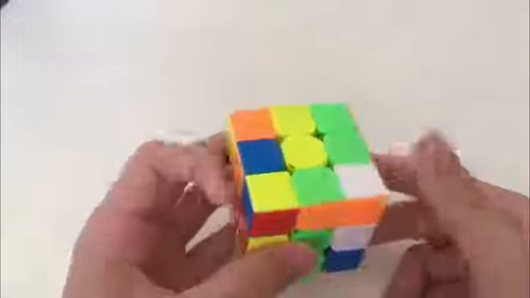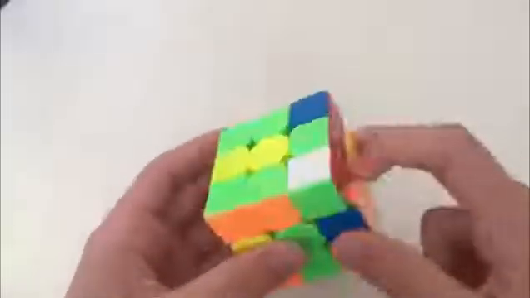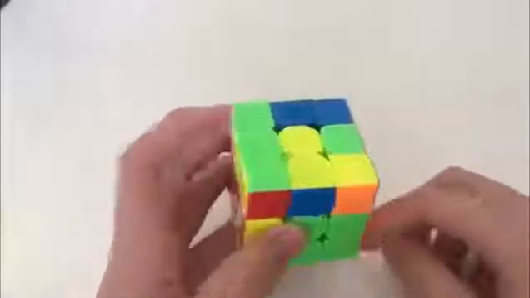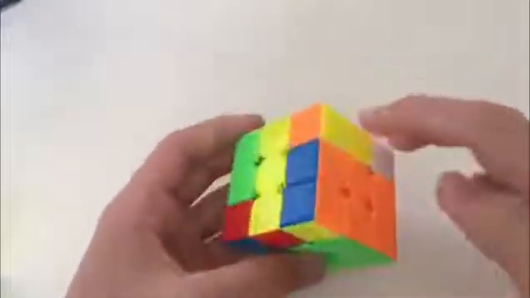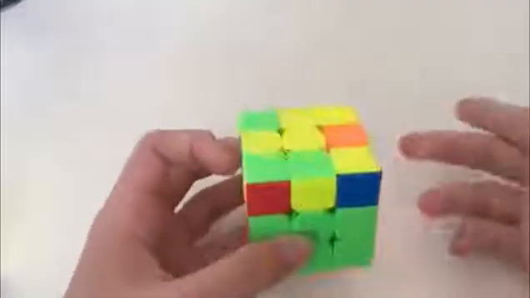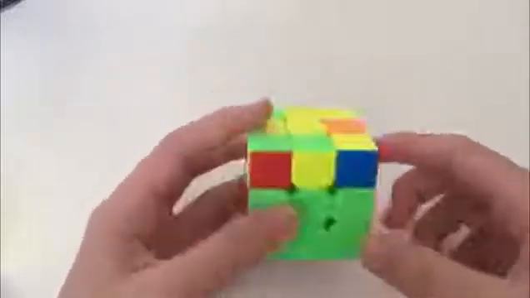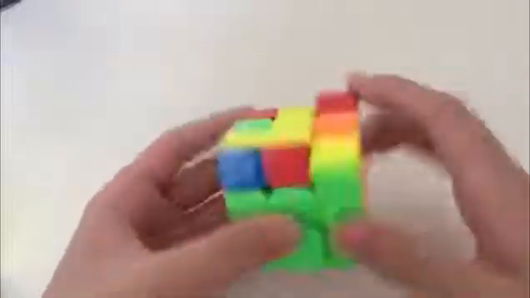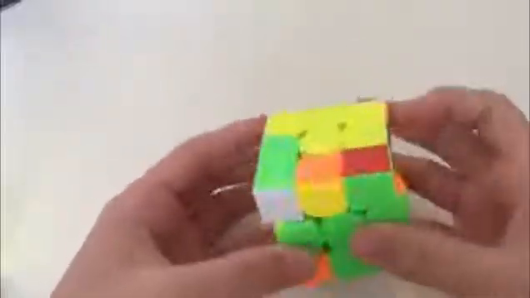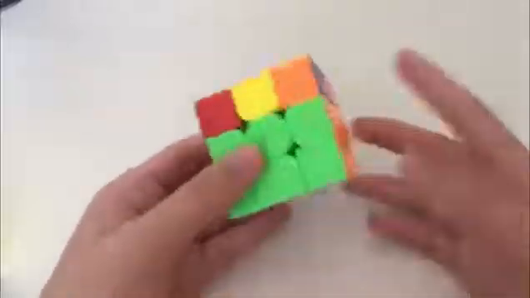I don't know if he has a habit of choosing bad pairs, but he just went for this one, and then did these two, and then did these two into the back. The rest of the S2L is still fine though, and here you could have done something like this to get corner permutation, but oh sorry, there you go. But he did not do that.